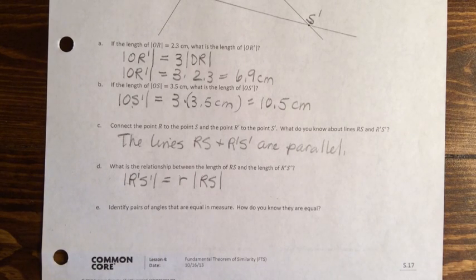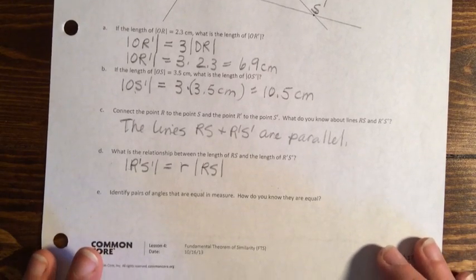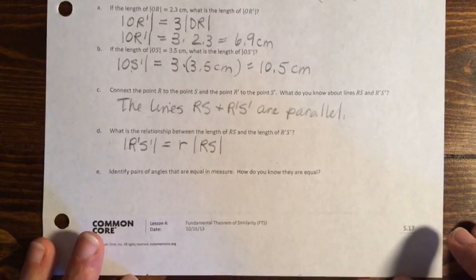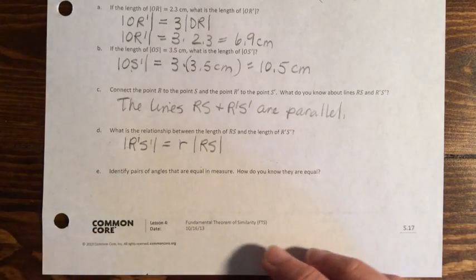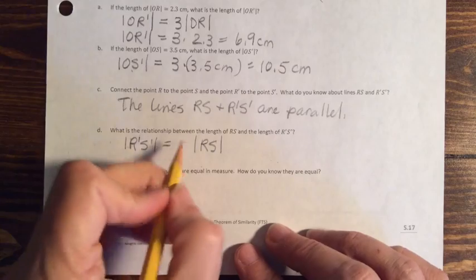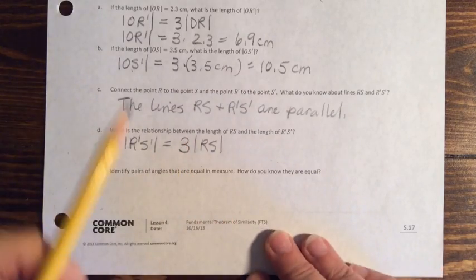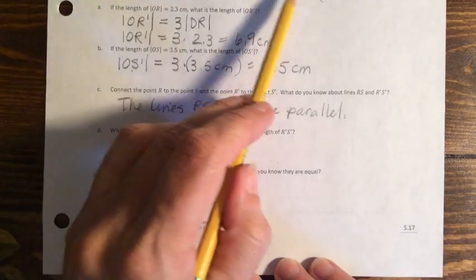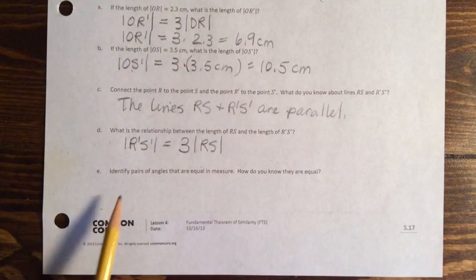Okay, and what do we know about angles? And we could also substitute 3 for the scale factor here. So R prime S prime should be 3 times RS.